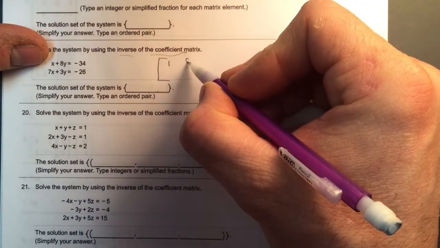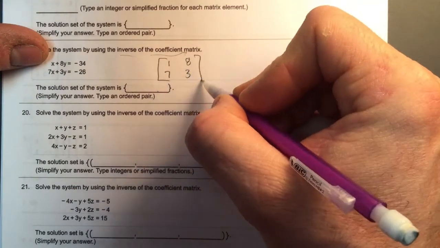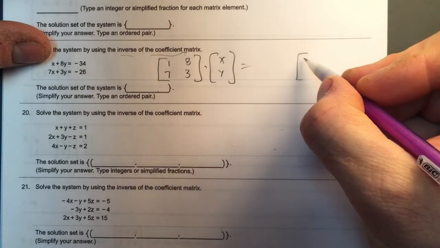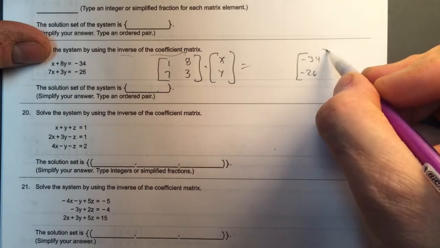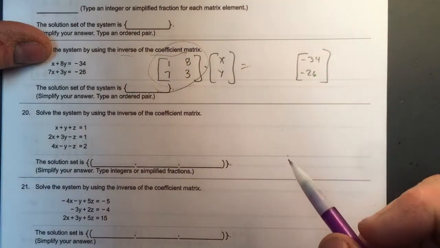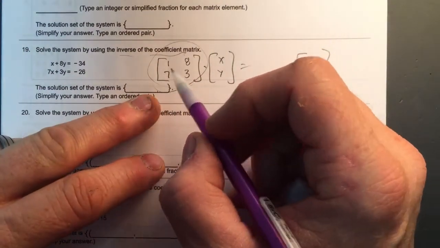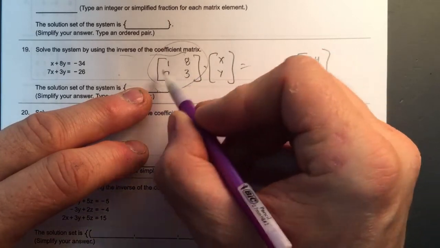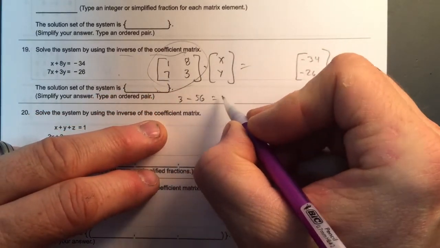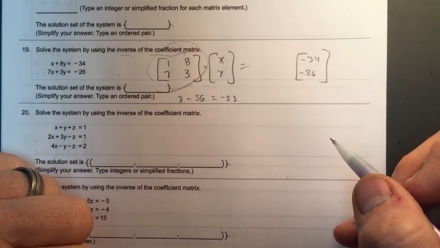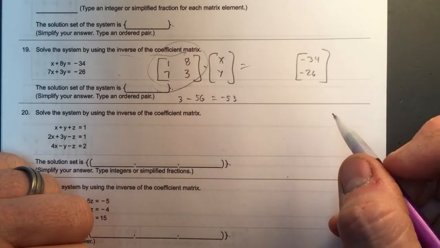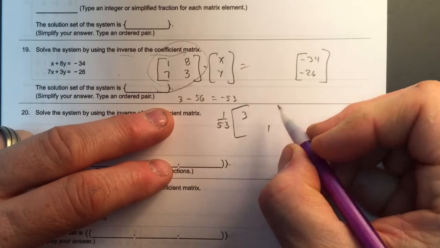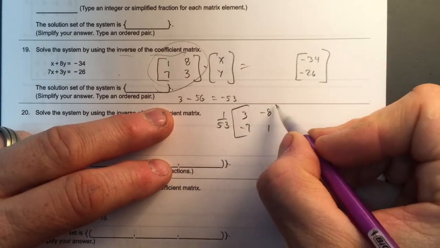Here's my coefficient matrix: 1, 8, 7, 3. My variables are x and y, and it equals, and over here I'm going to put negative 34 and negative 26. What I'm going to do is find the inverse of that matrix and multiply it on both sides. So 1 times 3 is 3, minus 7 times 8 is 56. That's negative 53. Well, they're not making this very easy, are they? So it's going to be 1 over 53 times the swap and switch. So 3 and 1 swap. Then negative 8, negative 7, those switch signs.